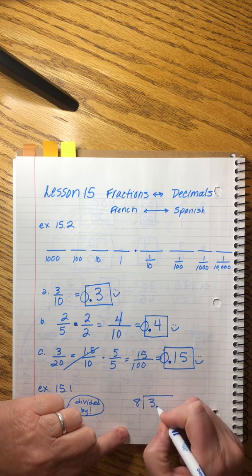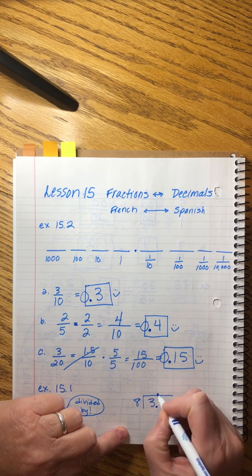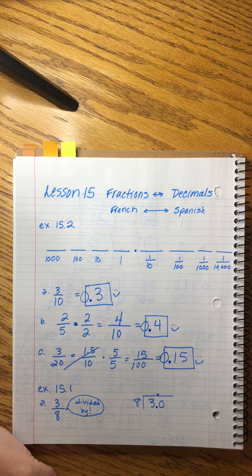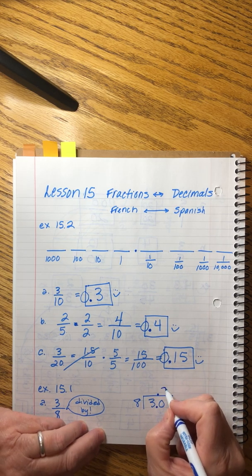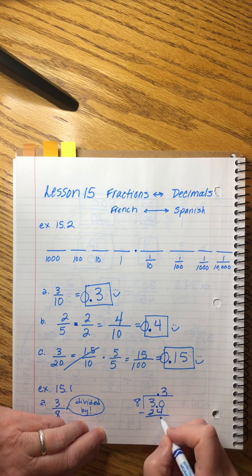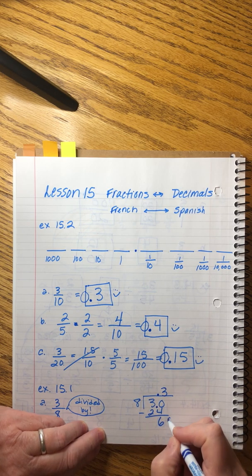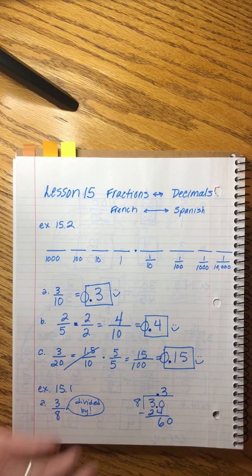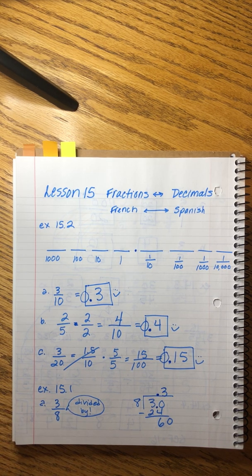So what we do is we add the decimal here, we add it there, then we can put a 0 in, okay? 8 into 30, well, 8 times 4 is 32. So that's too big. 8 times 3 is 24. So that's our best bet. 3 times 8 is indeed 24. We subtract, we get 6. We can bring down another 0. Once our decimal's in there, we're locked in, we're anchored, we're good to go.